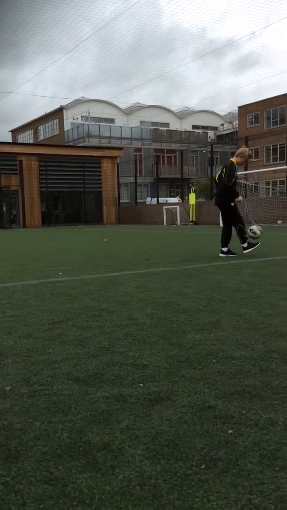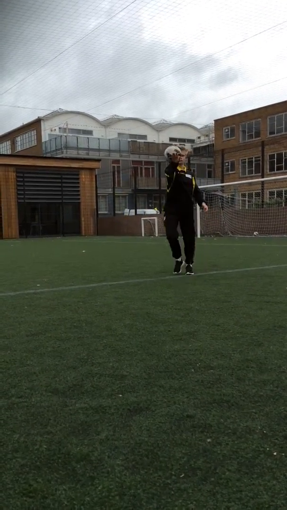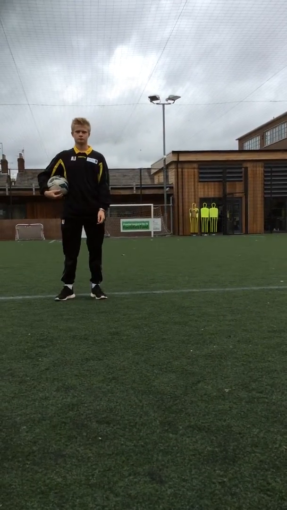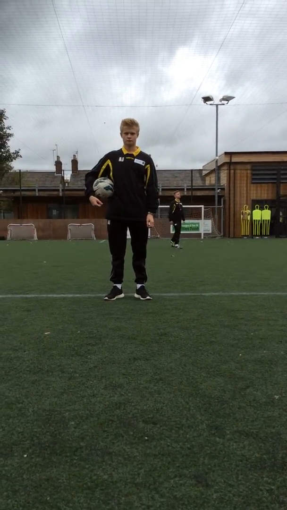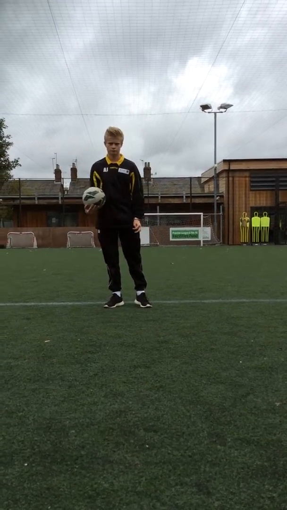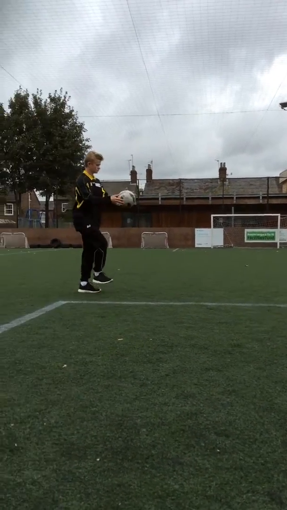Hinge. The hinge joint allows movement similar to a hinge. It allows flexion and extension movements. Examples of a hinge joint are the elbow, knee and wrist joints. An example of when the hinge joint is used in sport is when a player kicks a ball, they use their knee joint which flexes and then extends.